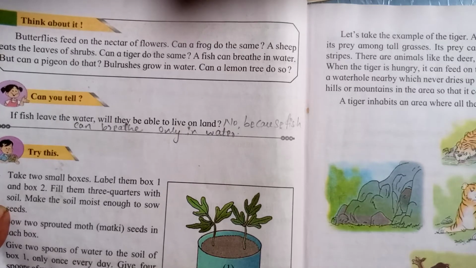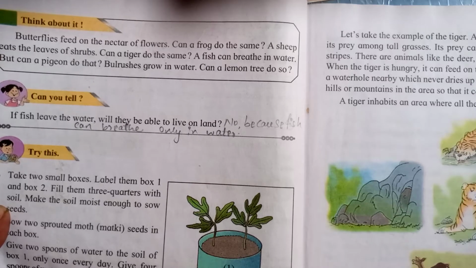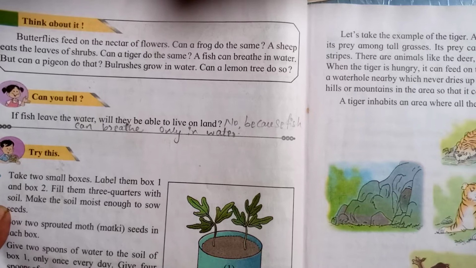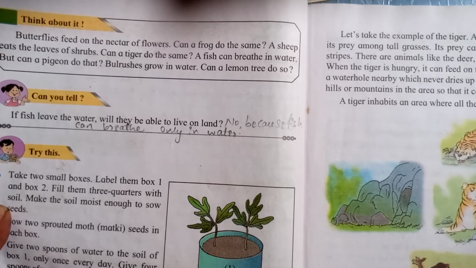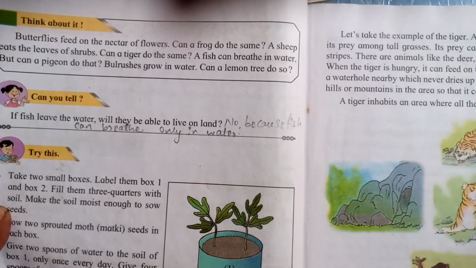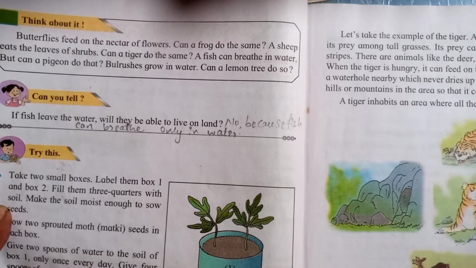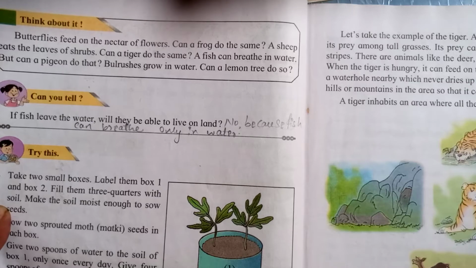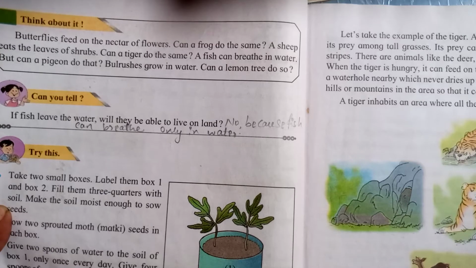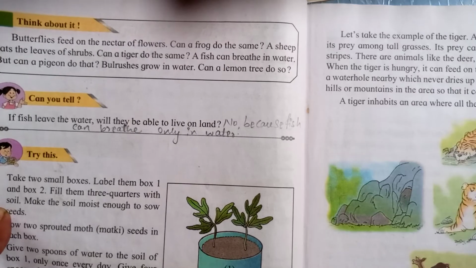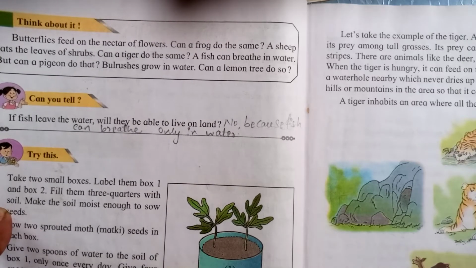A sheep eats the leaves of shrubs. Can a tiger do the same? As a sheep eats the leaves of plants or shrubs, that is sheep food. But can a tiger do the same? No, a tiger never eats leaves and shrubs. It eats animals and afterward human beings. Whatever things it gets alive, it eats. It wants fresh meat. Okay, a fish can breathe in water, but can a pigeon do that?